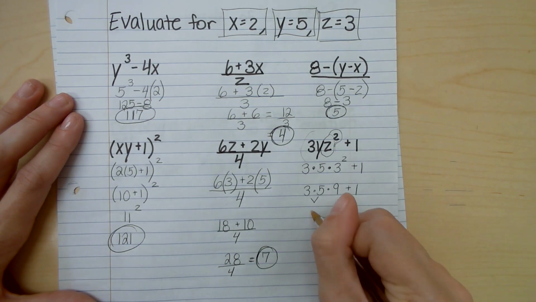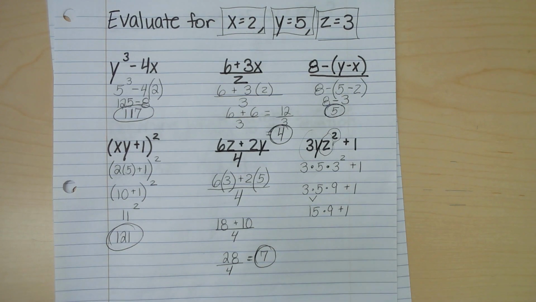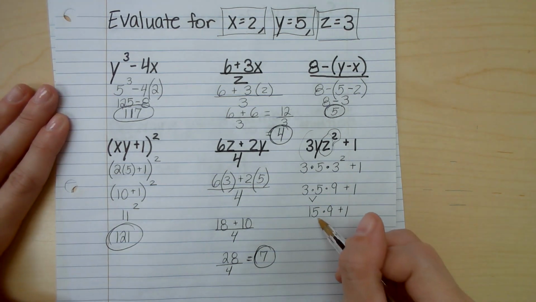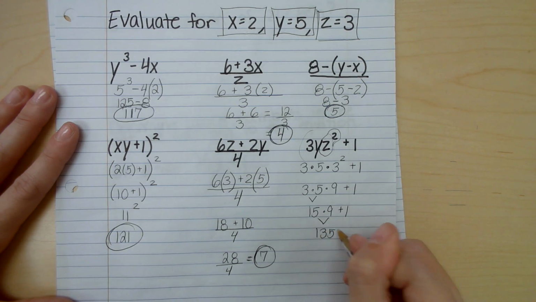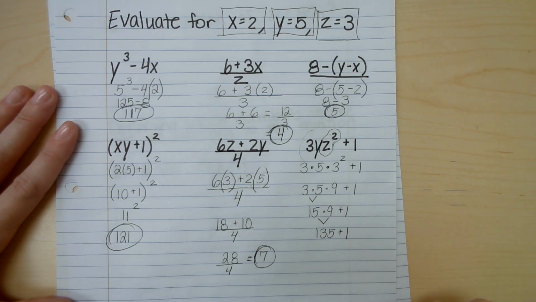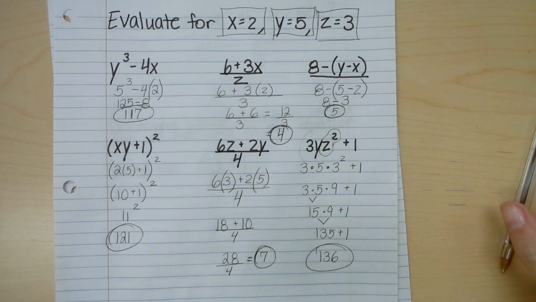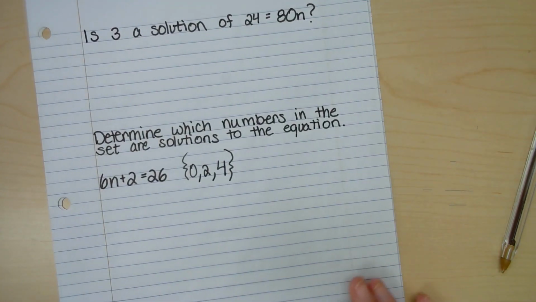Now 3 times 5 is 15 times 9 plus 1. And I know I will have some students that want to do 9 plus 1 equals 10 and then multiply that by 15. It doesn't work that way. We've got to follow PEMDAS, which tells me to multiply first. So 15 times 9 is 135 plus 1. Our answer is 136. So that's how you will evaluate your expressions.